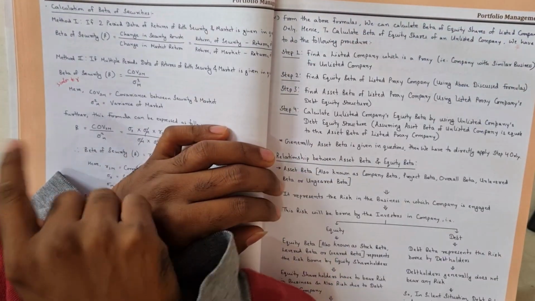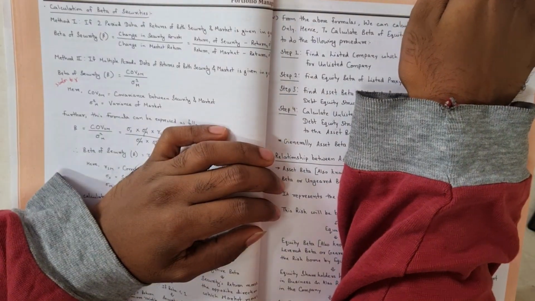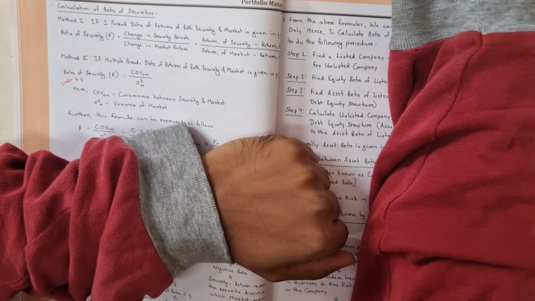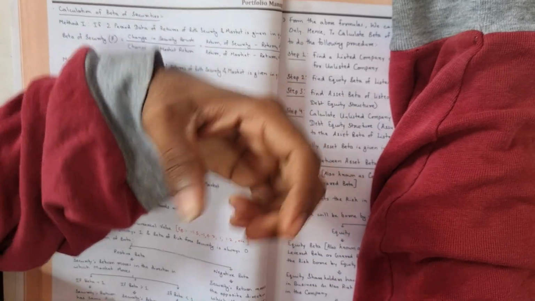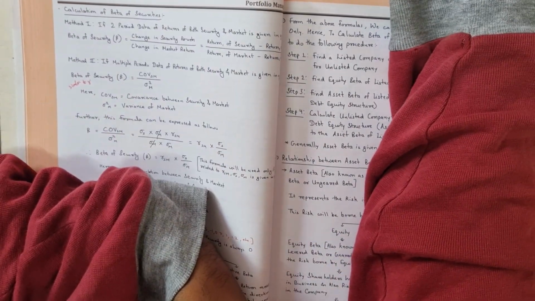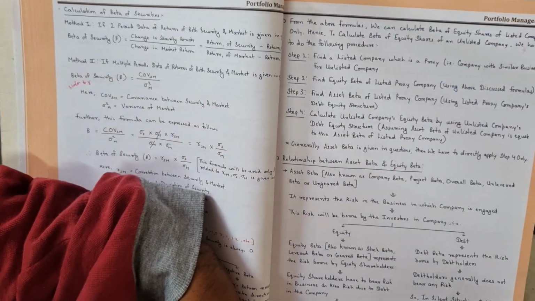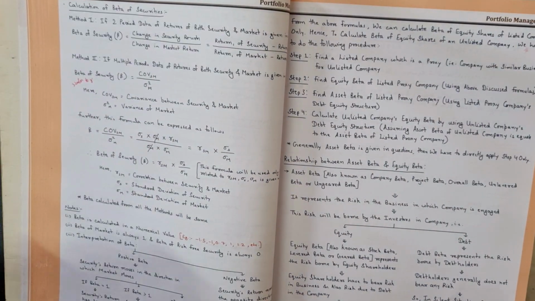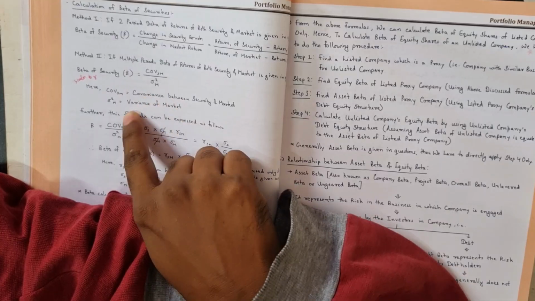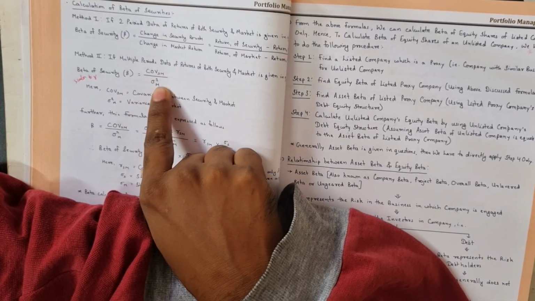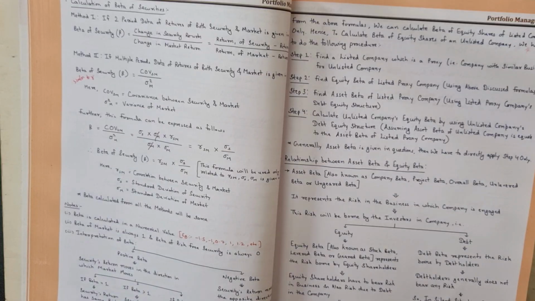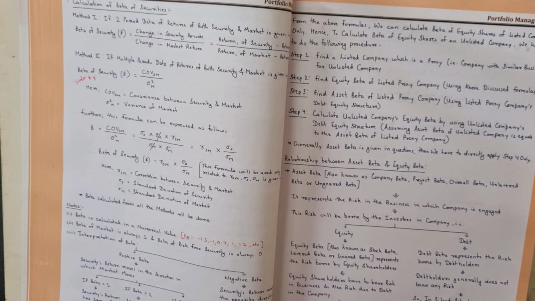So how do we calculate it? We take covariance of security and market, and we divide it by variance of market. So beta equals covariance of security and market divided by variance of market. If we further derive this formula, how is it?